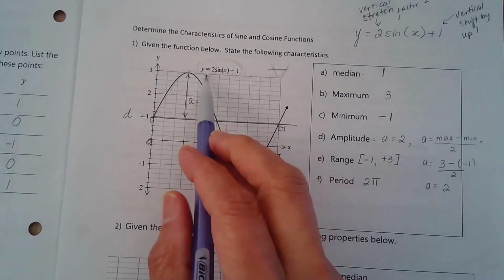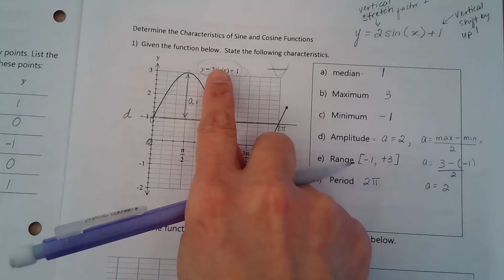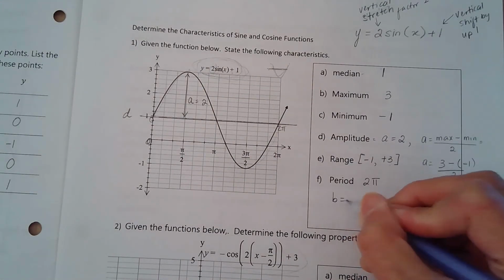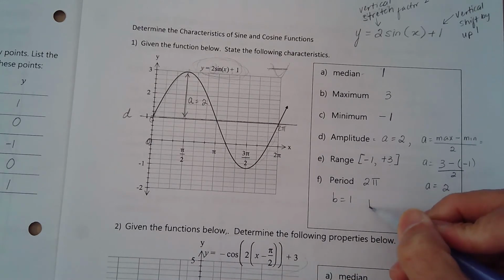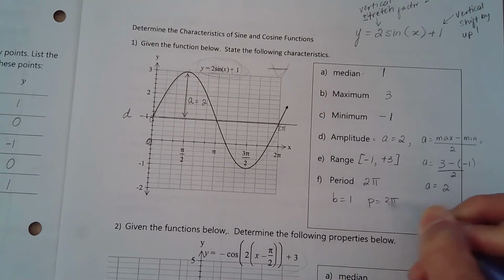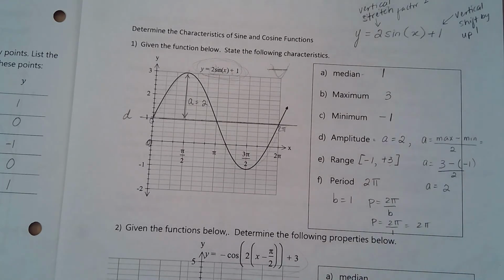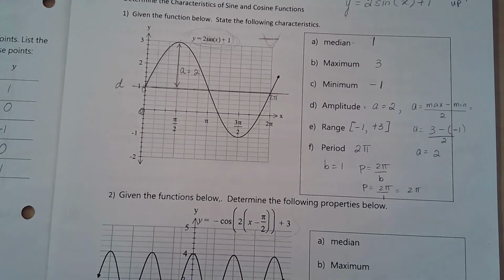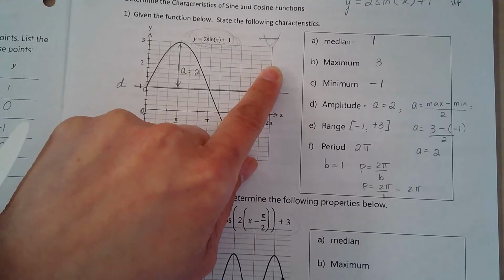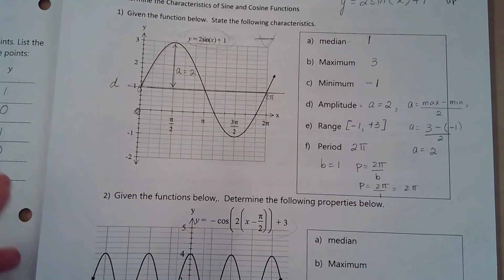But what about from the equation? The b here, b is equal to 1. Is everybody okay? So the period is 2 pi over b, so period is 2 pi over 1, which is 2 pi. So there's two ways of figuring that out, looking at the graph or looking at the equation to figure out the period.